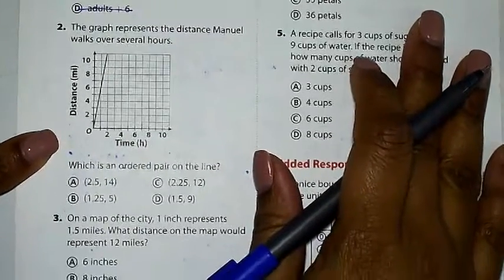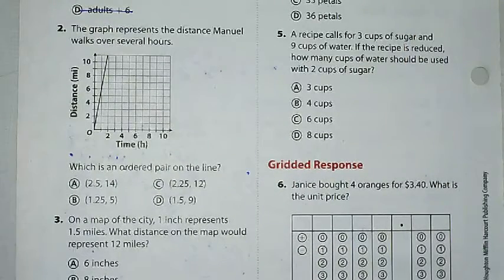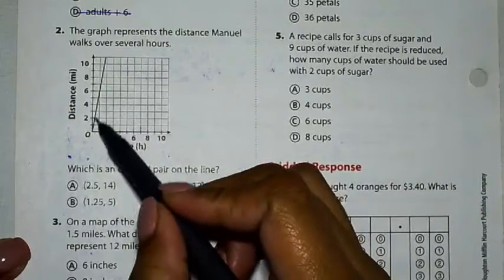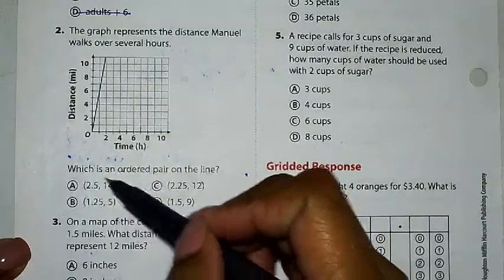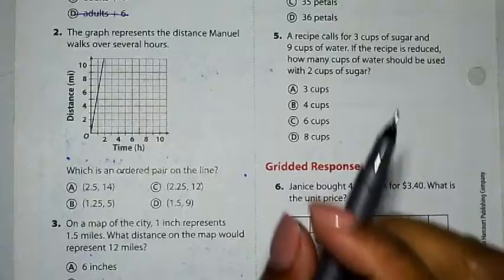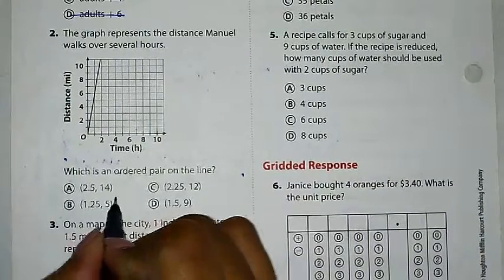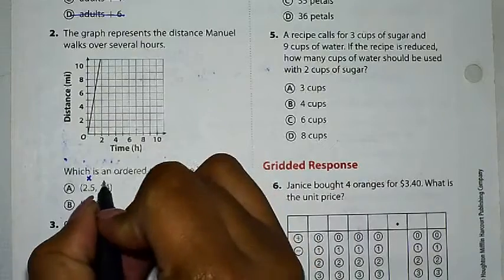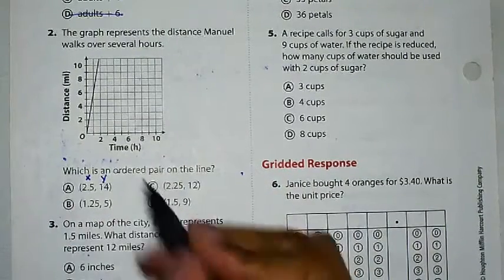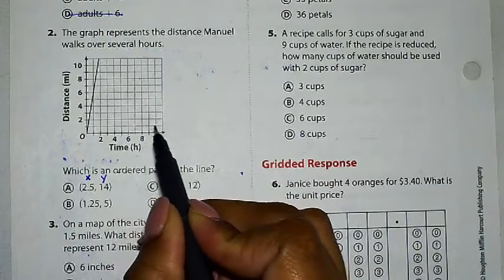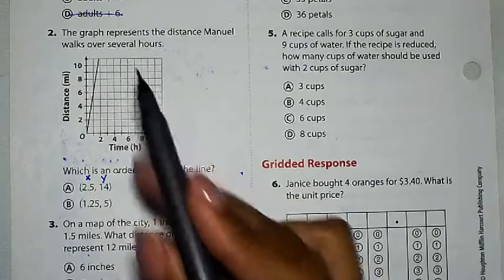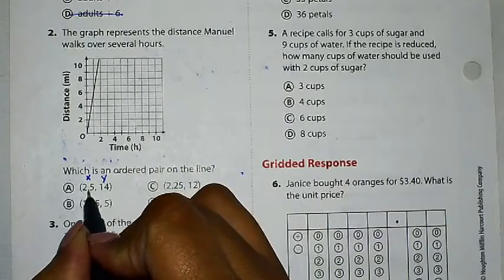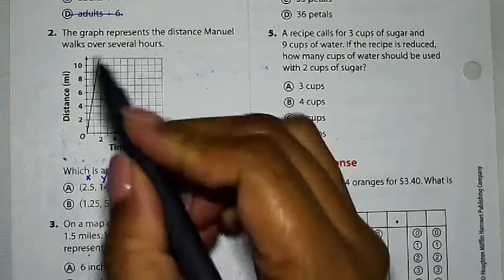Number 2, the graph represents the distance Manuel walks over several hours. Which is an ordered pair on the line? So we need to look at the line to see which one of these could be there. Okay, so let's just go by what's here. Remember, your first coordinate is your x coordinate, and your second coordinate is your y coordinate. We always go along the x-axis first and then up the y-axis. So the first point is 2.5, 14.